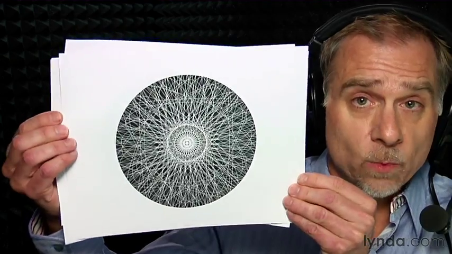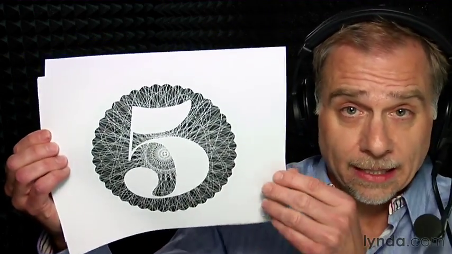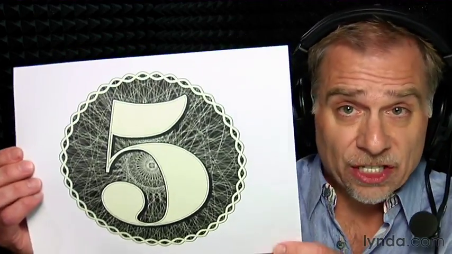We're going to take the design from last week, and then we're going to add some scalloped edges around that black circle, as well as adding the number 5, of course. And then we'll create this double wavy line pattern around the circle using dynamic effects. And then finally, we'll go ahead and sculpt the number 5 so it looks like money. Here, let me show you exactly how it works.